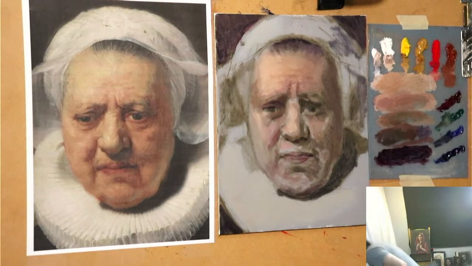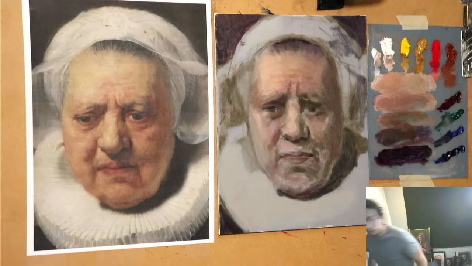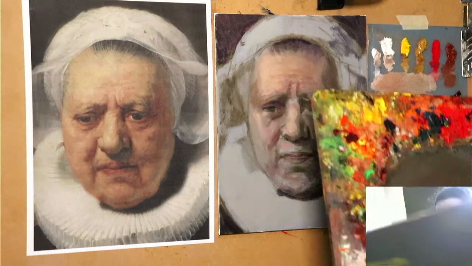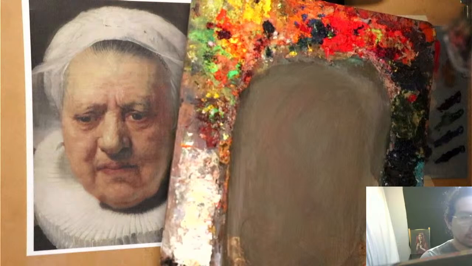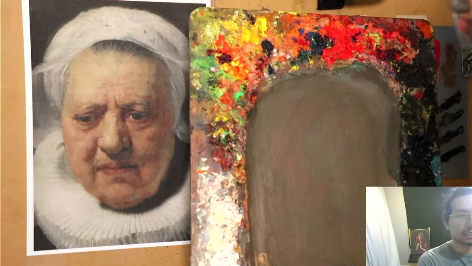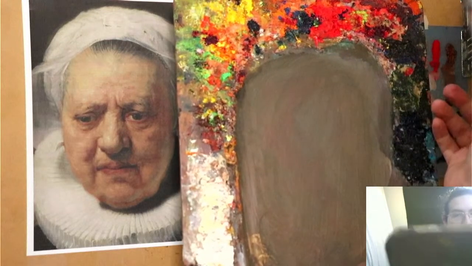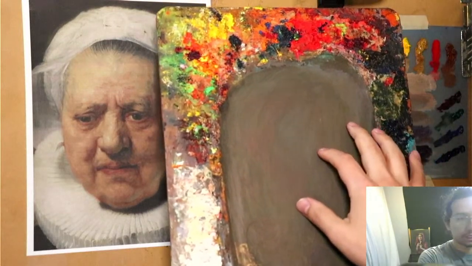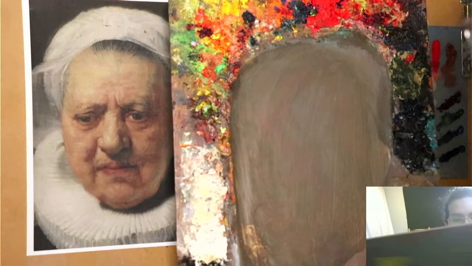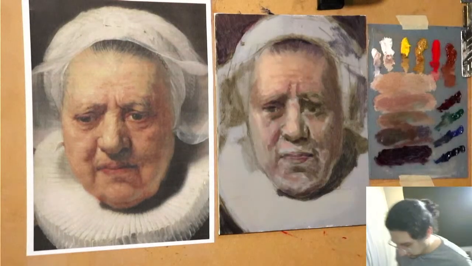I mean, I've got palettes that look like this, so not all of my palettes will be perfectly clean. I think this is my oldest one. I think I had this when I was like 17 or 18 or something like that. And this was on my French easel when I first got it.